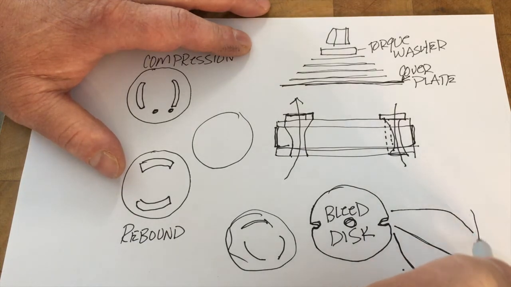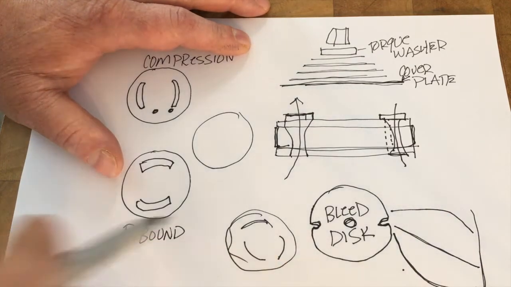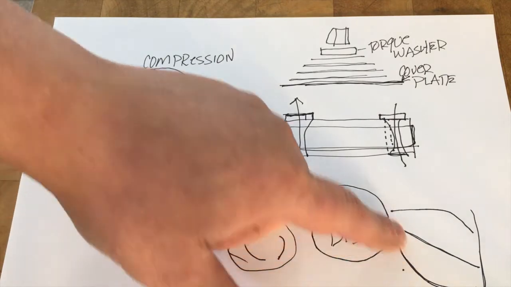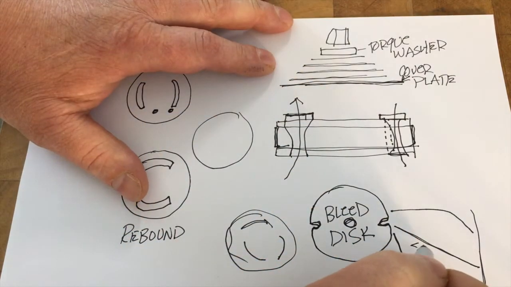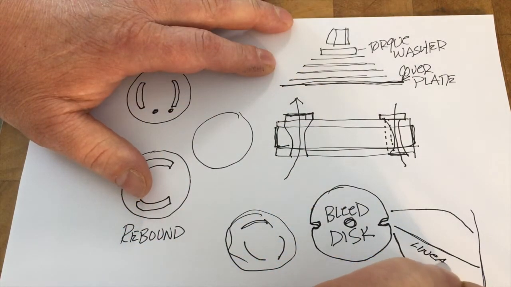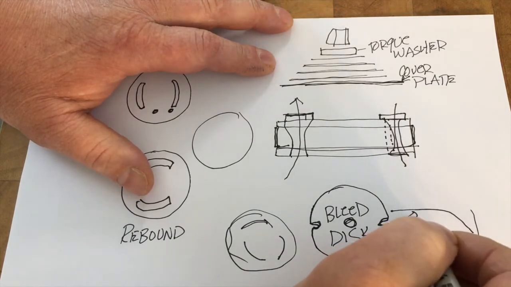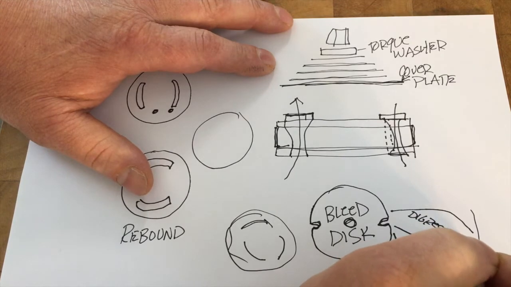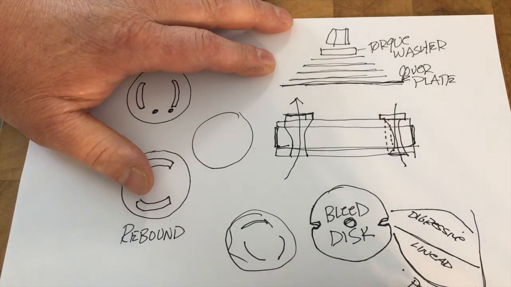And this would be basically your vertical axis here on your dyno graph. So 3 things to look for. This would be more like a linear. This would be a digressive. And this would be a progressive.